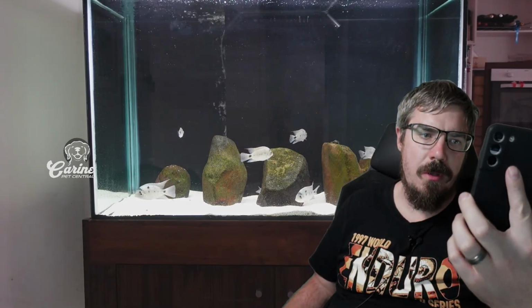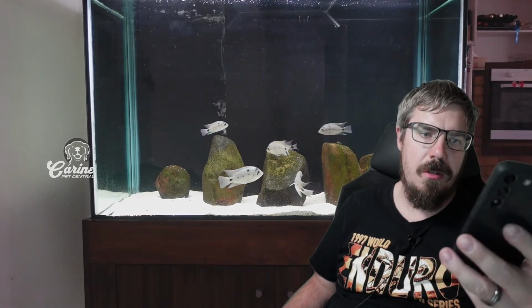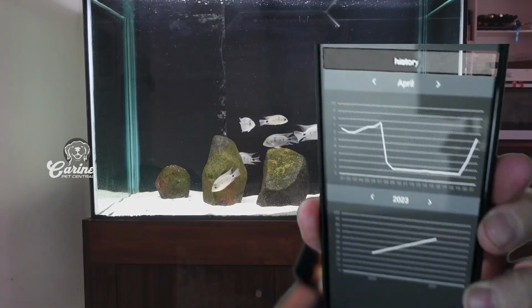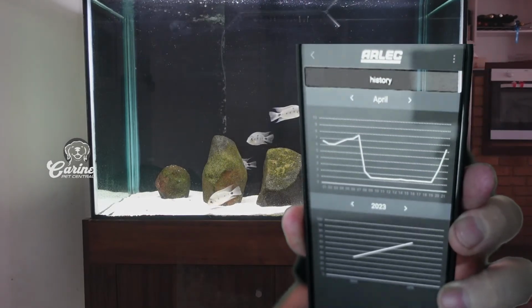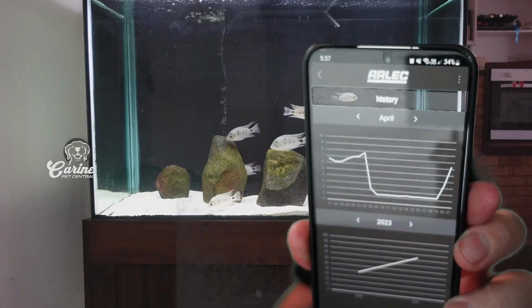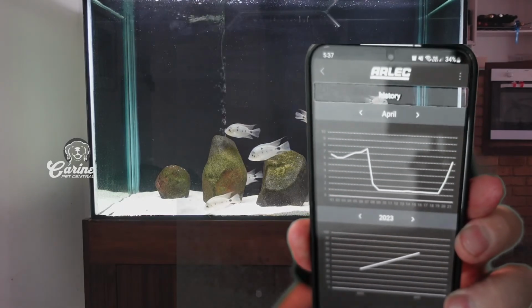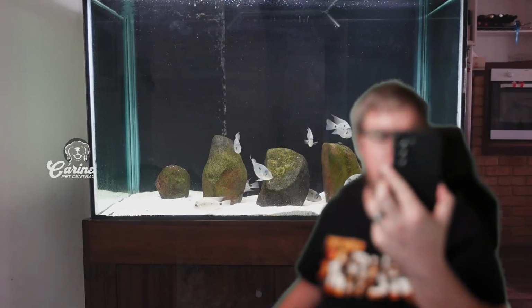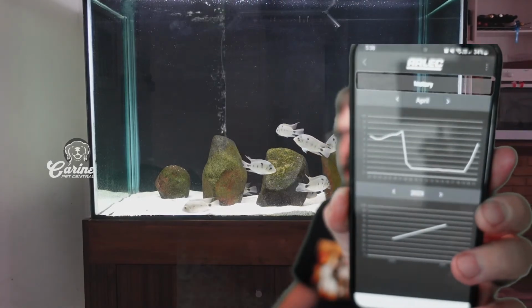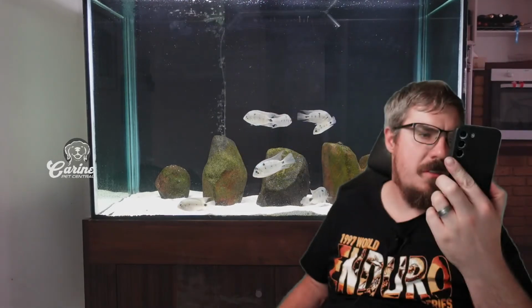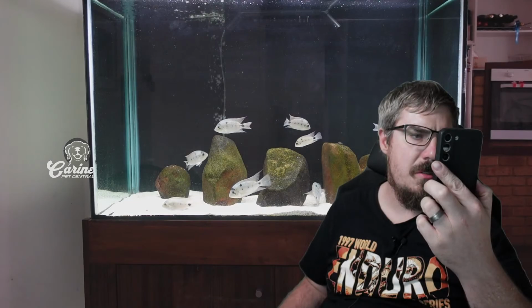But I've got a really good way to tell if the heater's not working. If you look here, this is my power consumption of that fish tank, and you'll see there's an 11-day period where the consumption of the tank is 1.